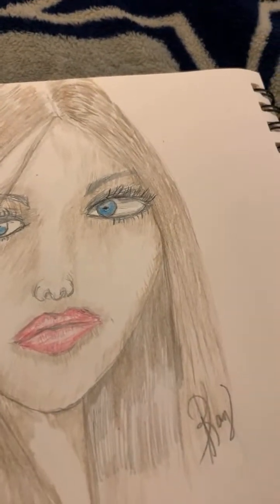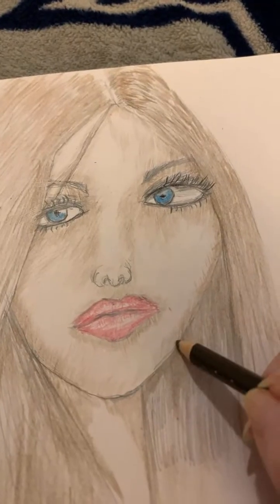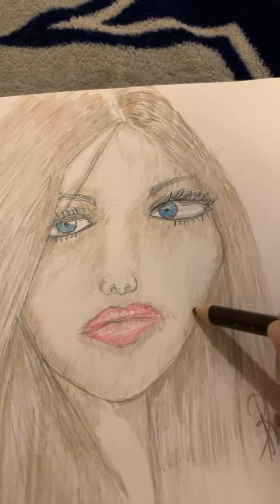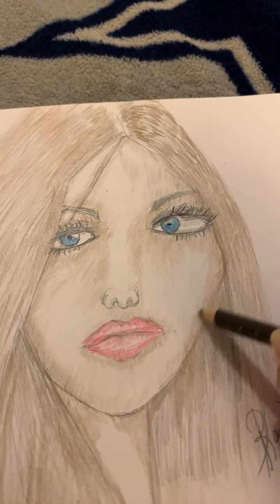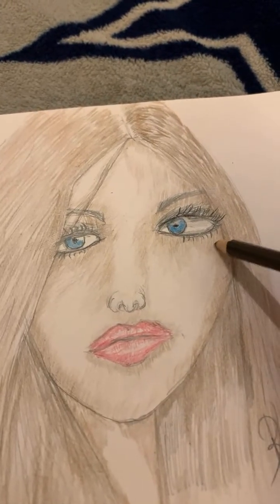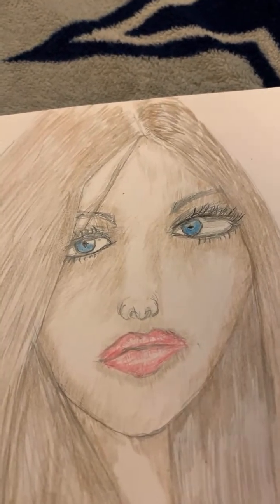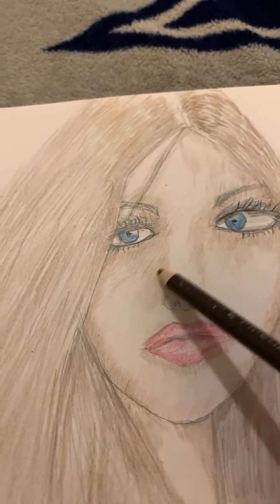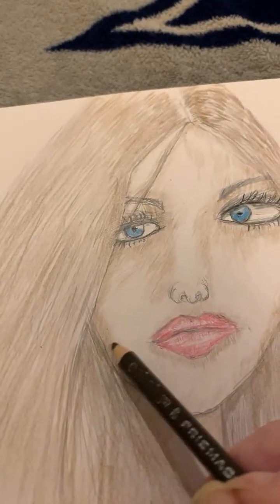Now, do the contour of the face. And the lighterness where the little spots are.